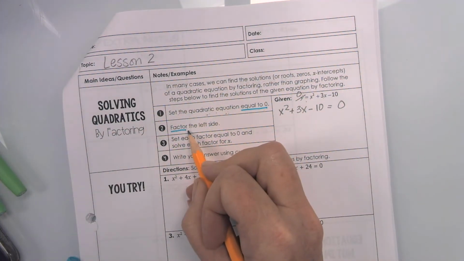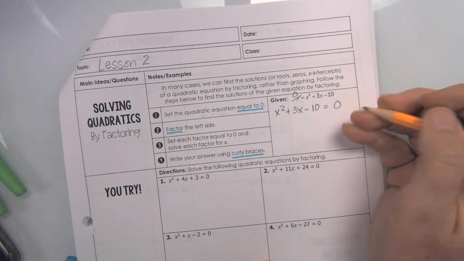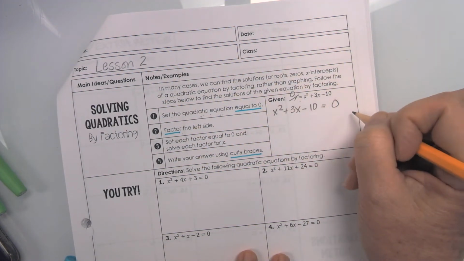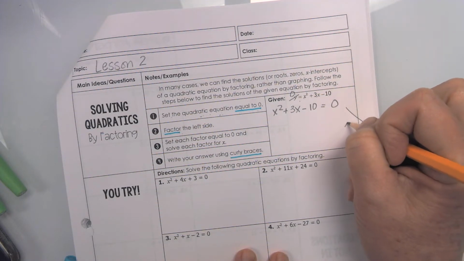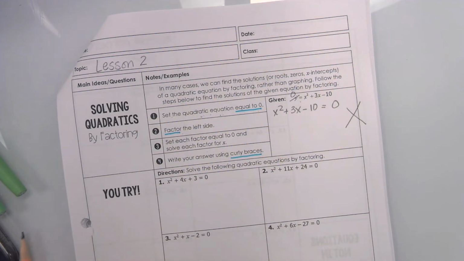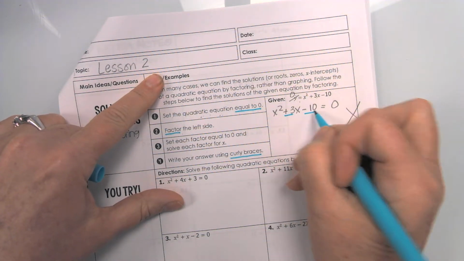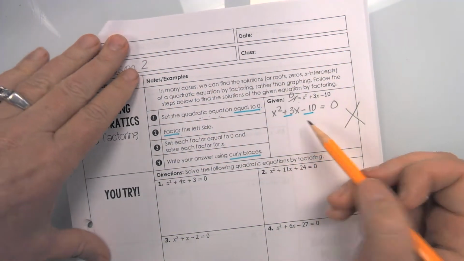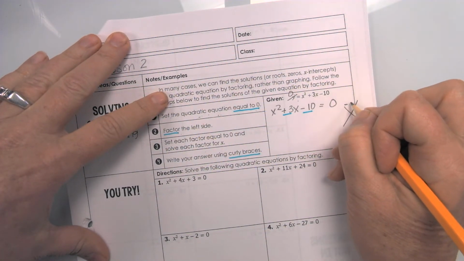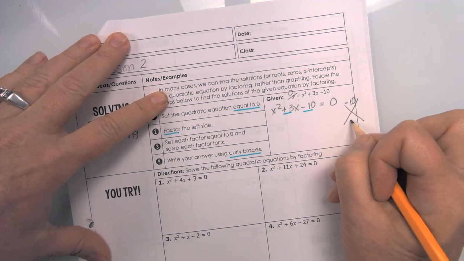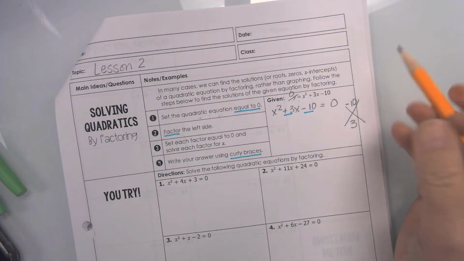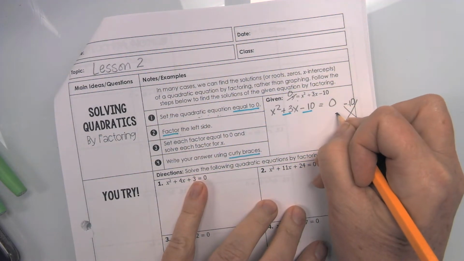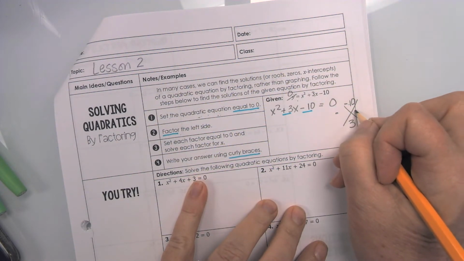Now I'm going to factor the left side. Factoring is one of those skills that if we need to practice separately, we can. I am going to use my diamond problem to factor. Notice that I have a positive 3 and a negative 10. So I need to figure out what are my factors that I can multiply so that they equal negative 10, but when I add them, they are a 3. Since my product is negative, one of my factors will be negative, and one of them will be positive.